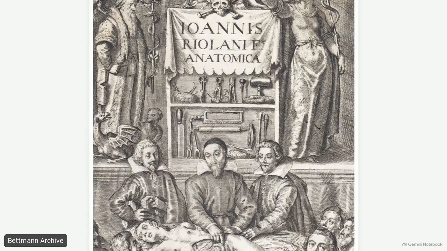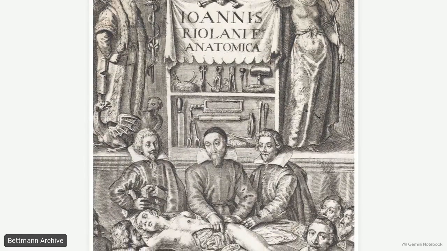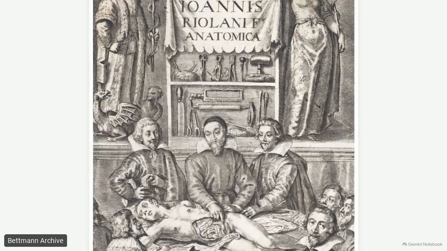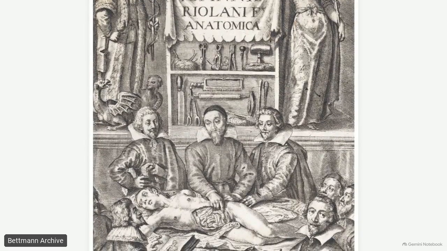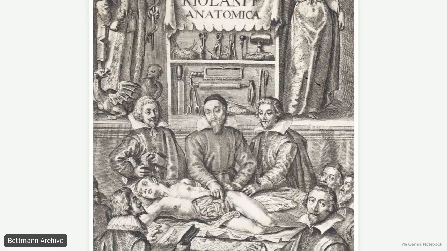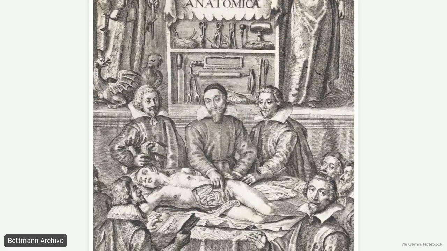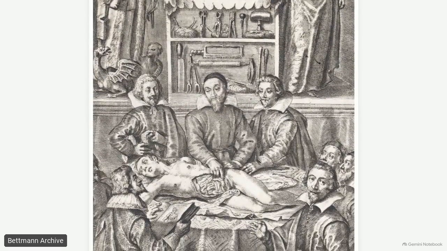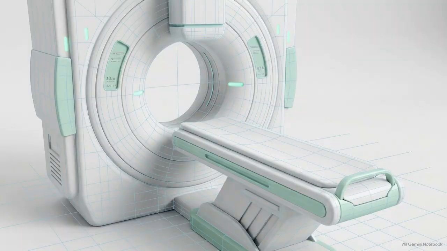For centuries, if a physician wanted to see inside the human body, they only had one option: a knife. The traditional anatomy lesson required a cadaver, mechanical tools, and physical destruction. To see the anatomy, you had to cut it open. Modern medical imaging replaces the knife with physics.